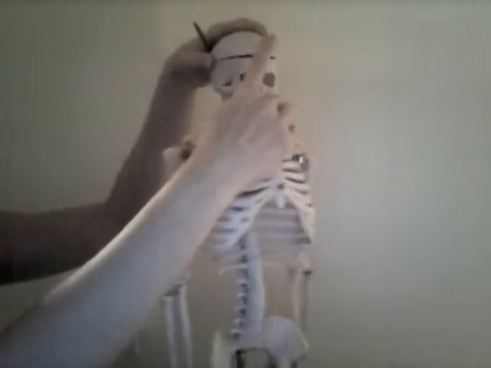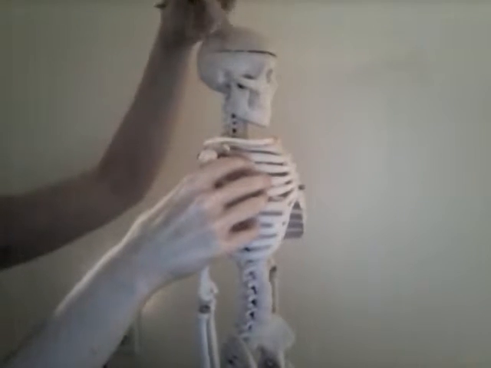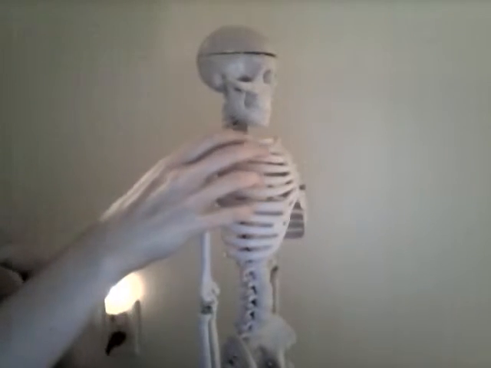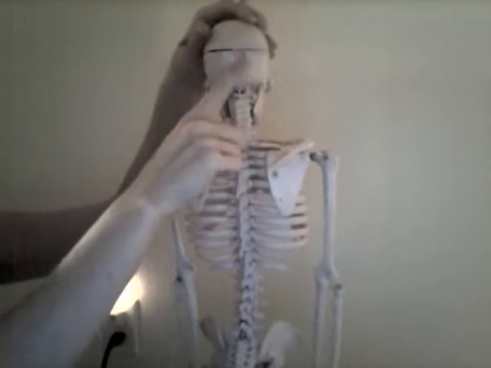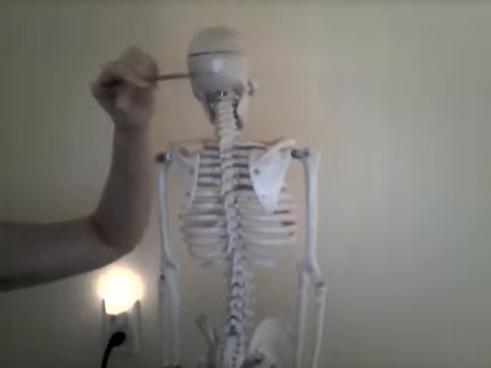So the first on our worksheet is to name the cranial bones. I have the frontal, the next one is the parietal, next one is the occipital, and then the external occipital protuberance is this little bump right here. And it says, what is this for? It keeps the head upright and allows the head to tilt backwards.